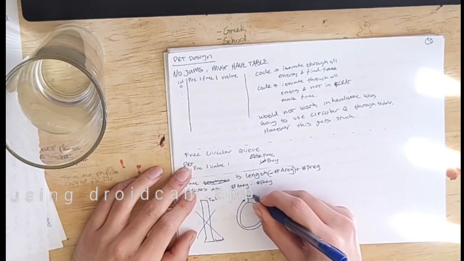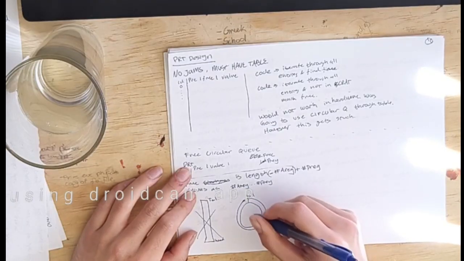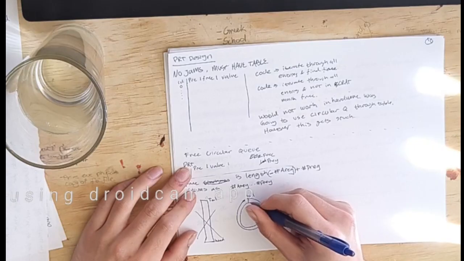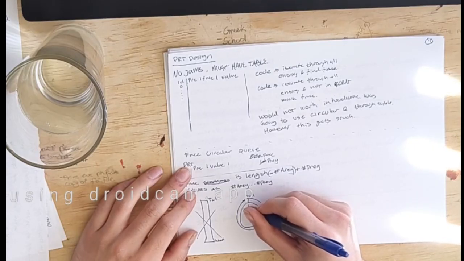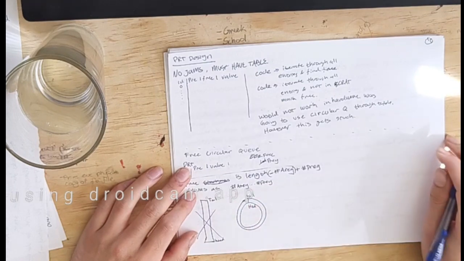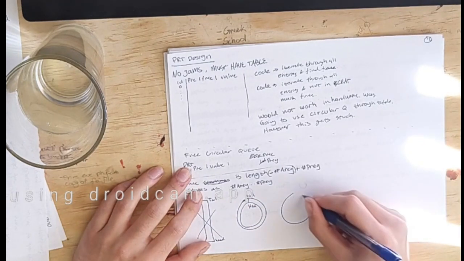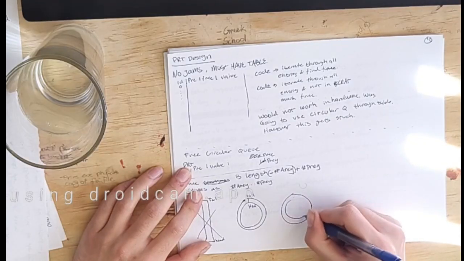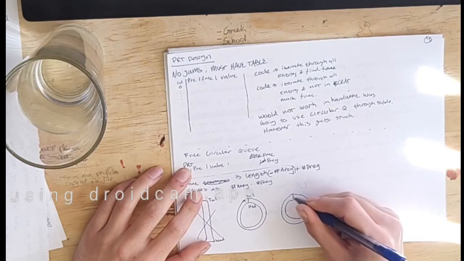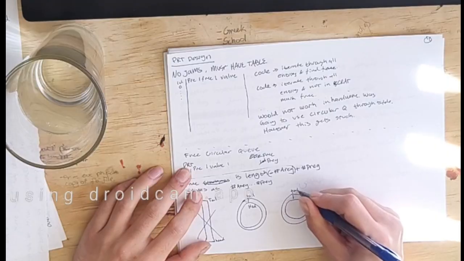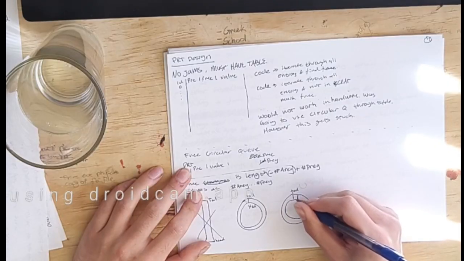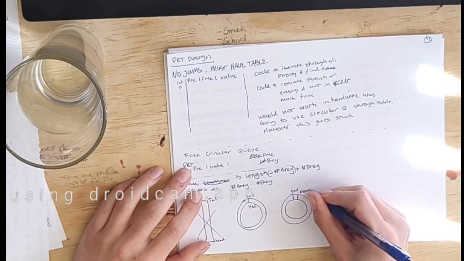So this is our tail, and our head, right? Then we're gonna have our tail and our head.